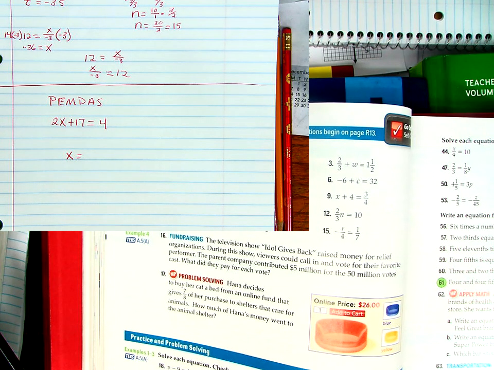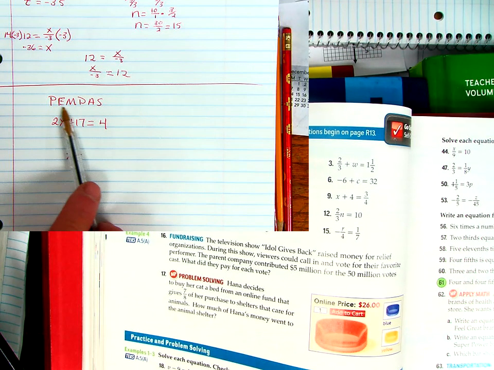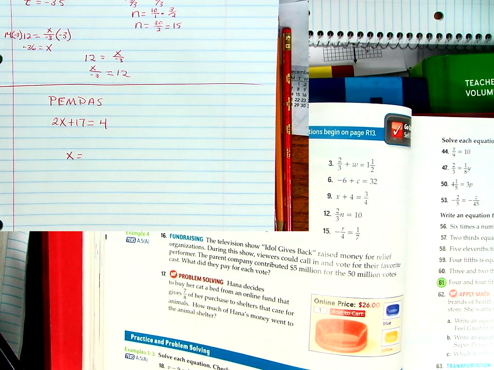Now for the last 3 or 4 years, you've been told you have to follow PEMDAS, the order of operations. I need you to hear this. You have to follow PEMDAS, the order of operations. And that is 100% correct. But PEMDAS doesn't solve equations. PEMDAS simplifies expressions.